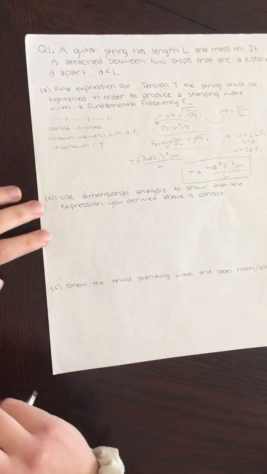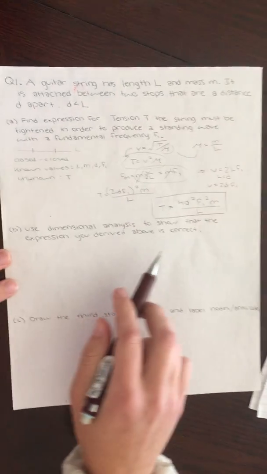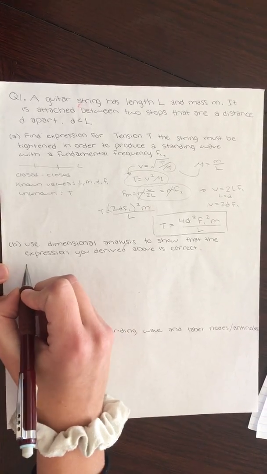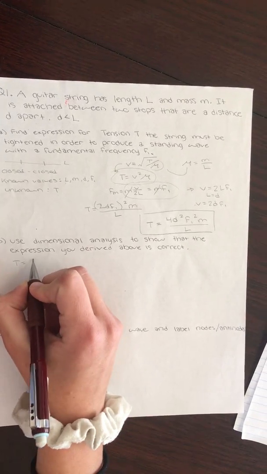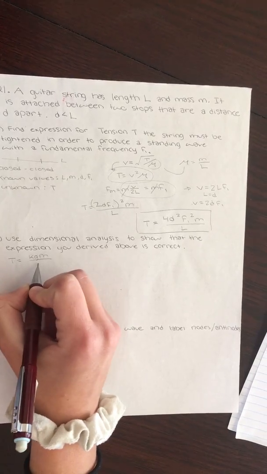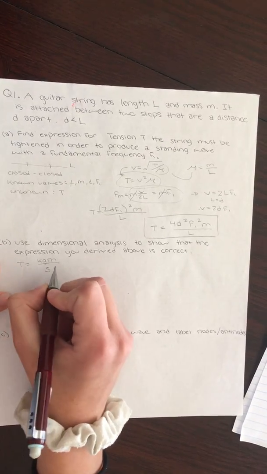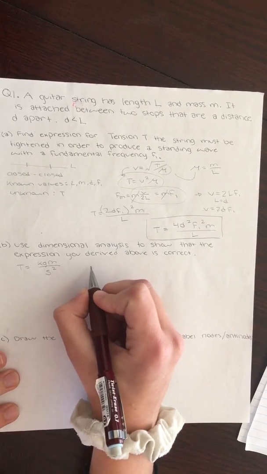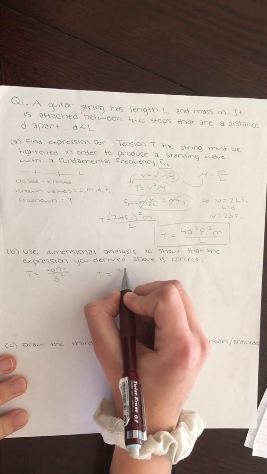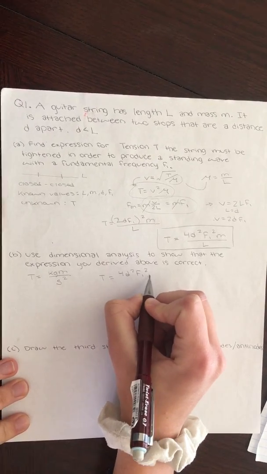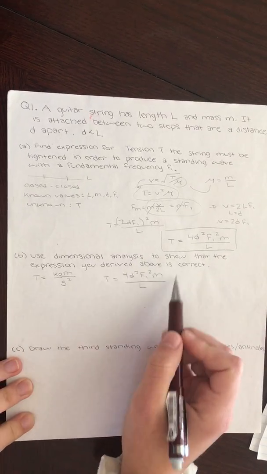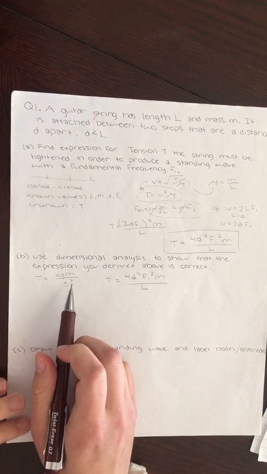And then part B asks us to use dimensional analysis to show that the expression we derived is correct. So we know that the units for tension are kilogram meters per second squared. And if we write this equation over here, again, and then we just plug in the units for everything on this side to see if they match with the units of tension.